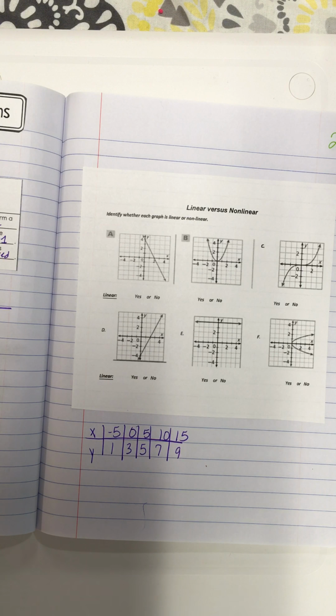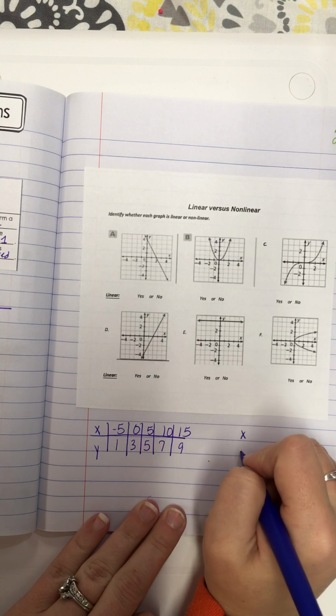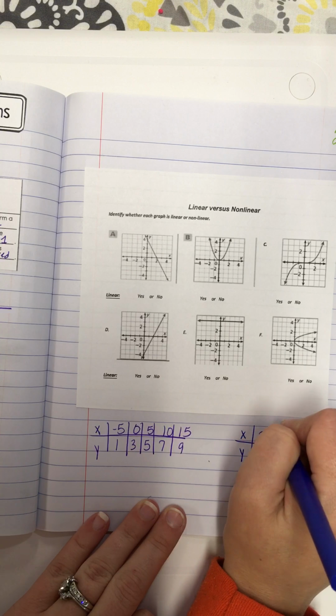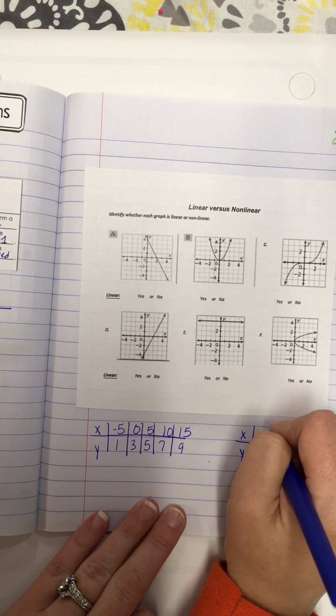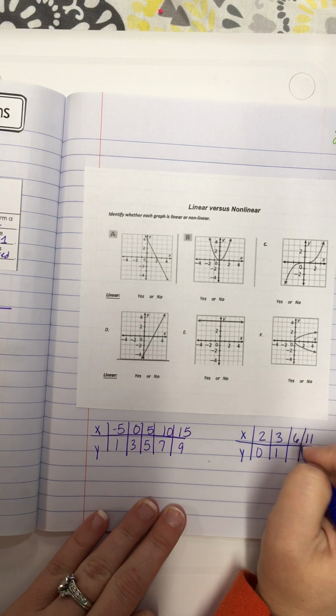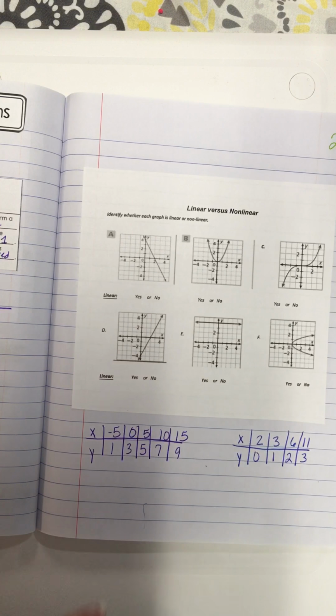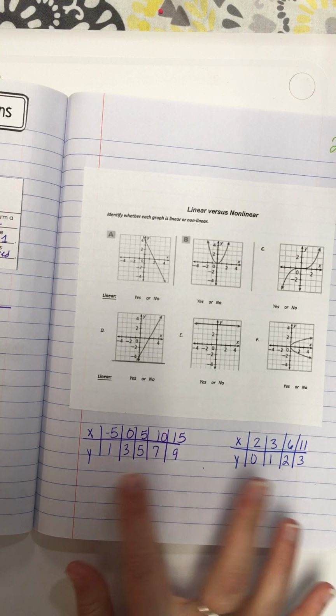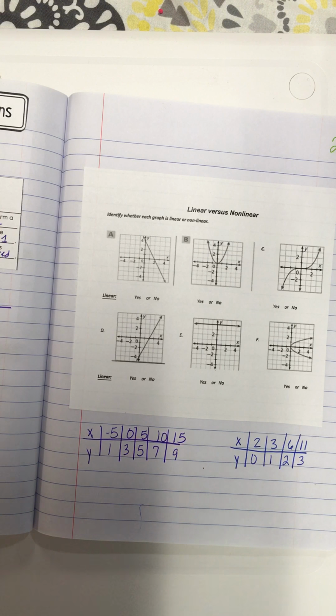And then let's try one more. Okay, and again, if it has a constant rate of change, write it down on both of these. If it doesn't have a constant rate of change, show your proportion like we did on the previous side, and then tell me if they're linear or nonlinear.